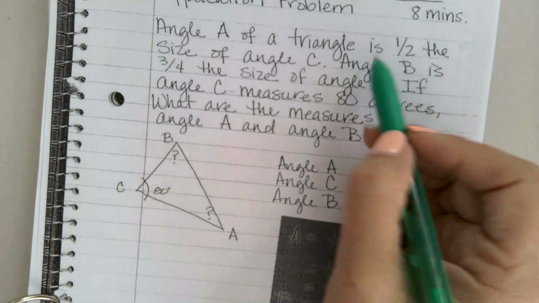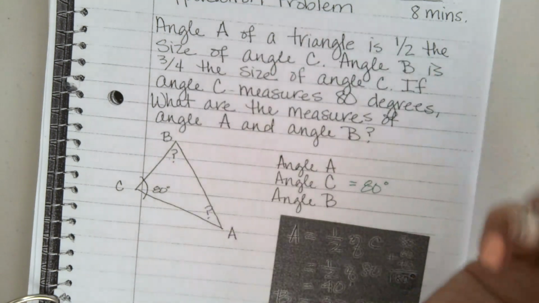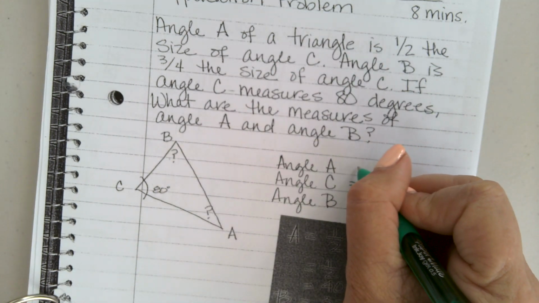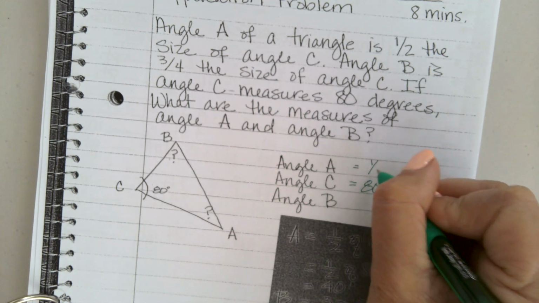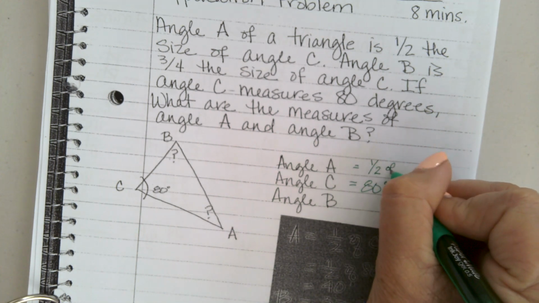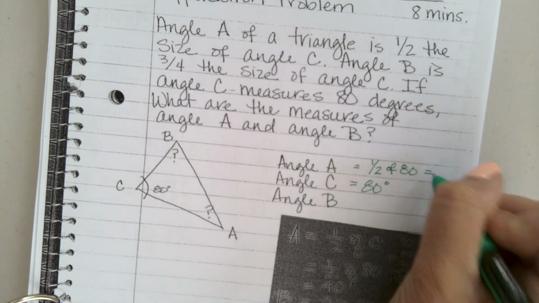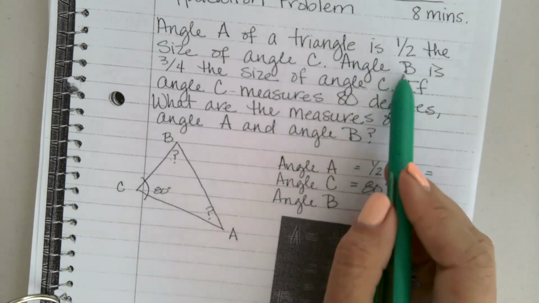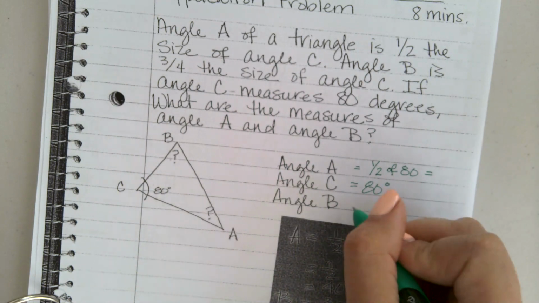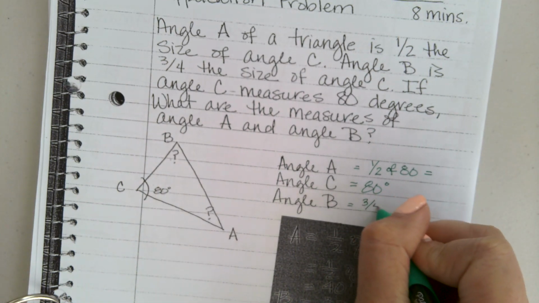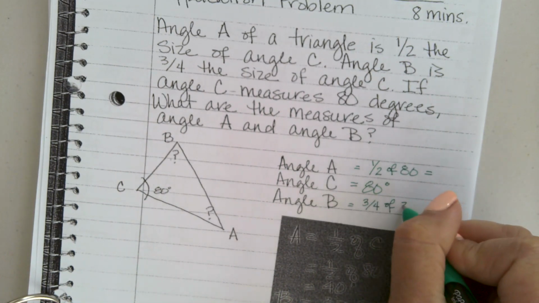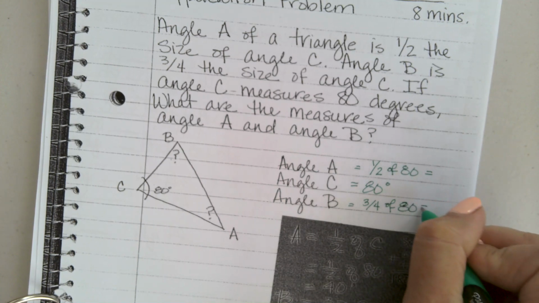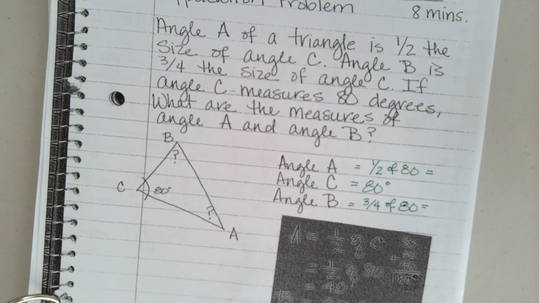So we know angle A is half the size of angle C. So we know 1/2 of 80 equals A, right? And what do we know about angle B? Angle B is 3/4 the size of angle C. So 3/4 of 80, right? Okay, can you figure it out from here?